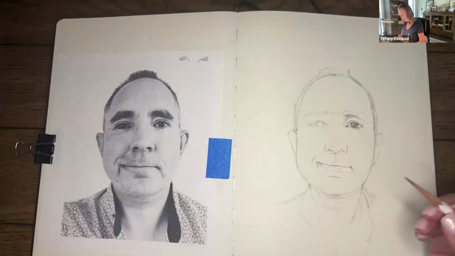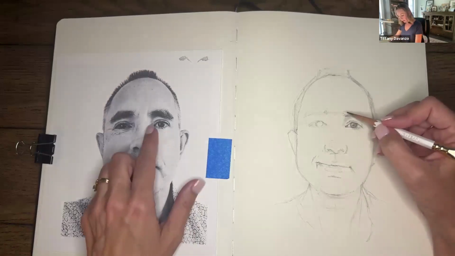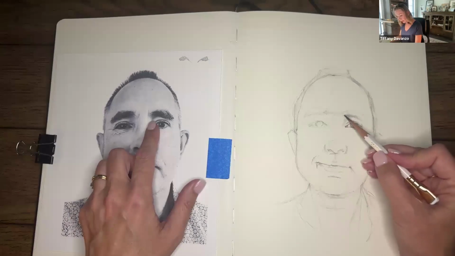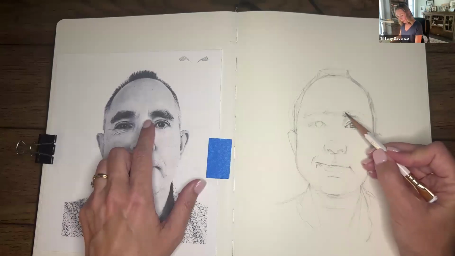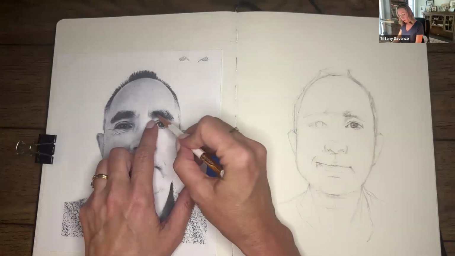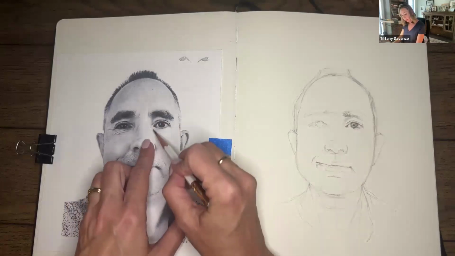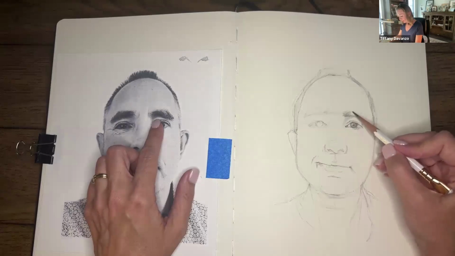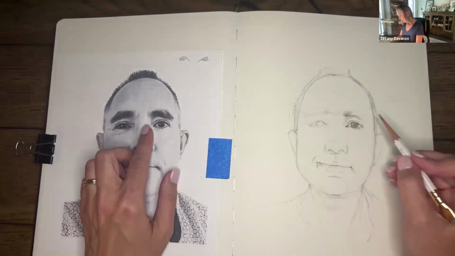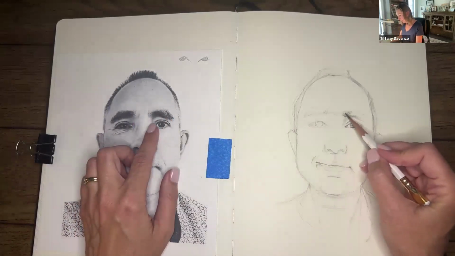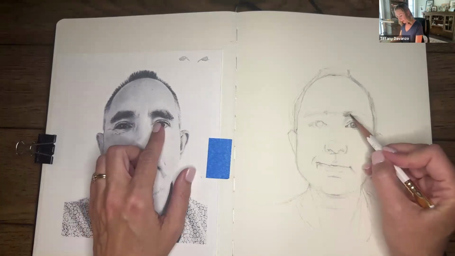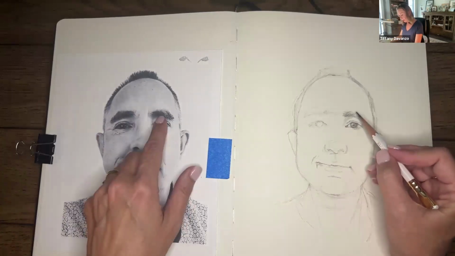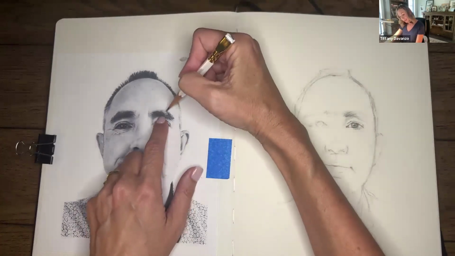So when I'm drawing eyebrows, I'm really thinking about the shape and the direction the hairs go, even if I'm not drawing individual hairs. So towards the center of your face, they're going to go more up and out, like a rainbow, up and out. But then once you get towards the middle of your eyebrow, you'll notice they start coming down.